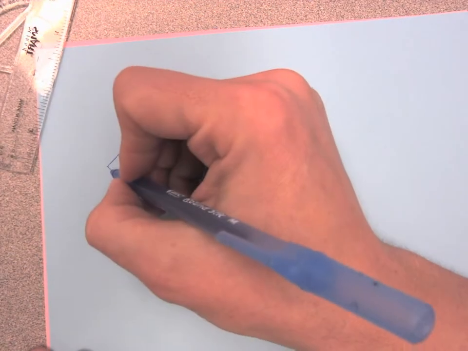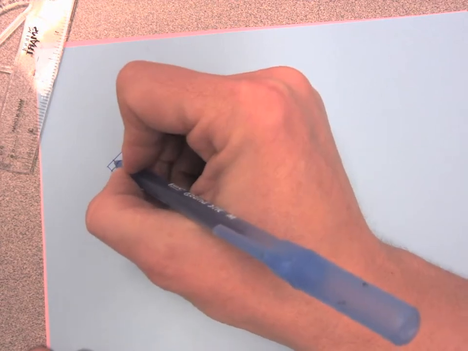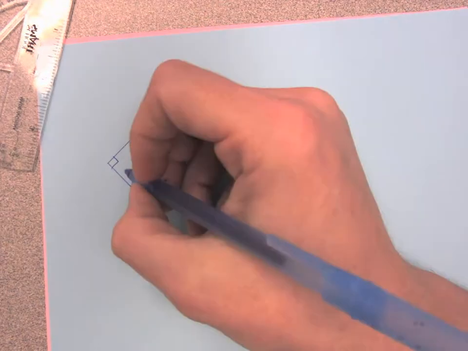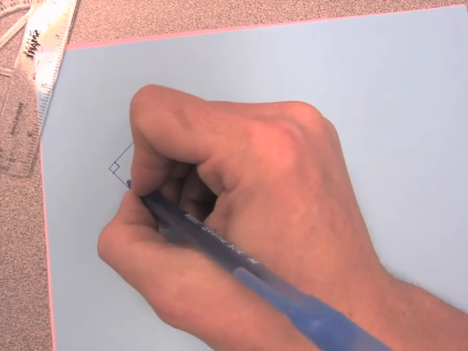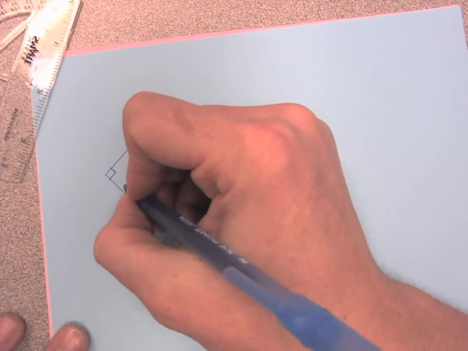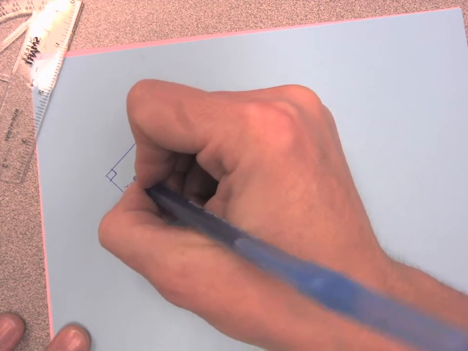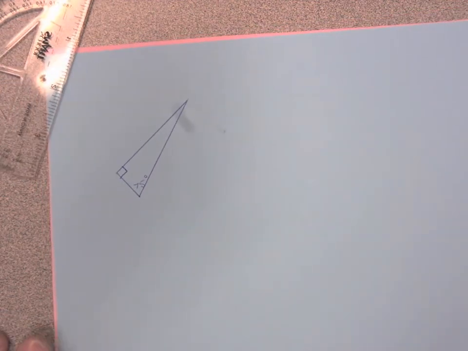Okay, this is the right angle. And this is kind of a small angle, and this is kind of a big angle. So let's say that this is 75 degrees. Okay, that's kind of a funky angle, right?